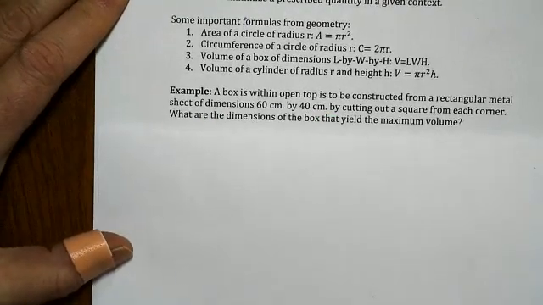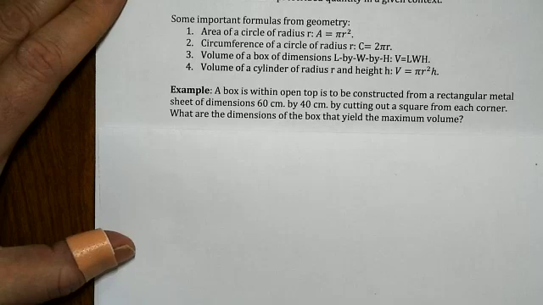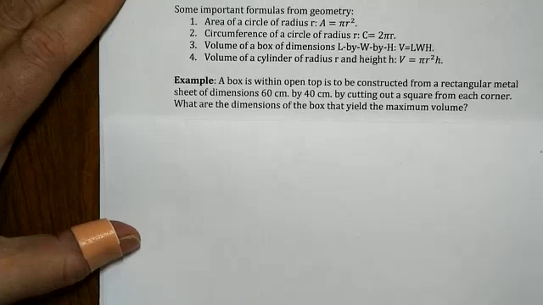A box with an open top is to be constructed from a rectangular metal sheet of dimensions 60 by 40 centimeters. By cutting out a square from each corner, what are the dimensions of the box that yield the maximum volume?